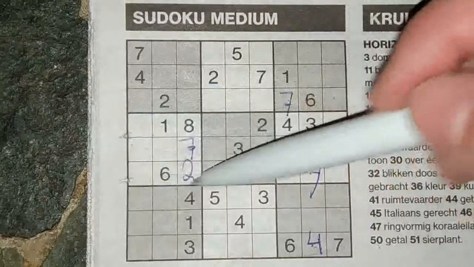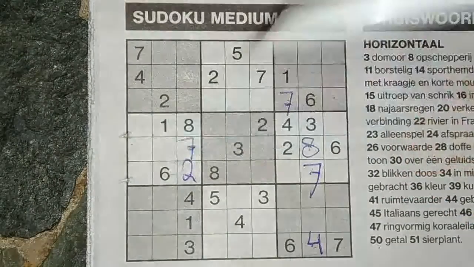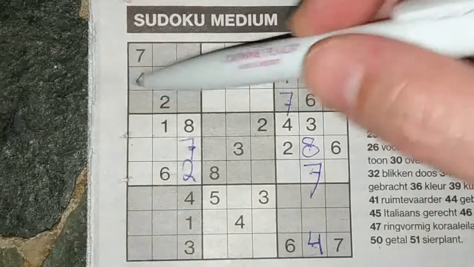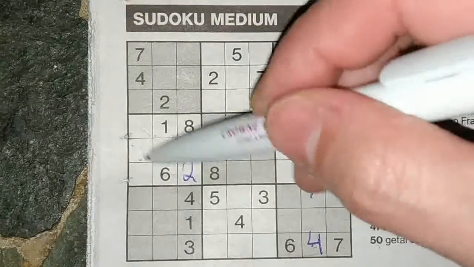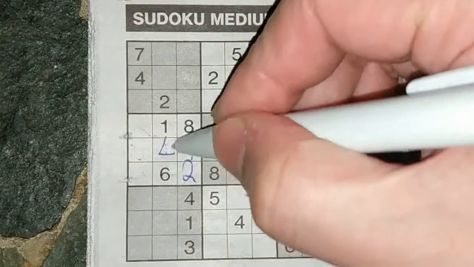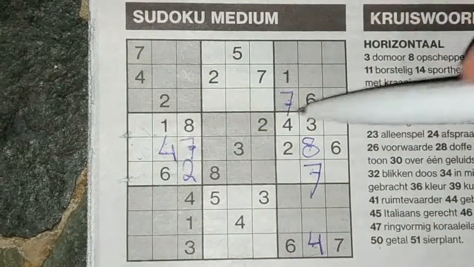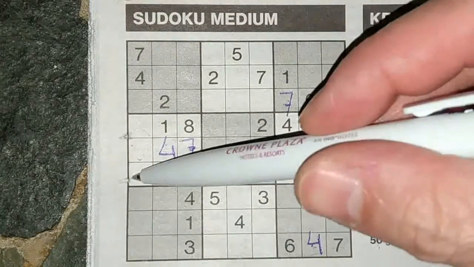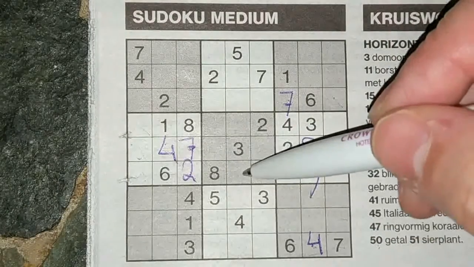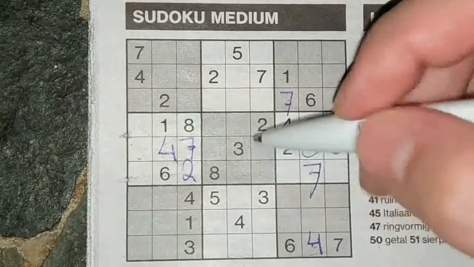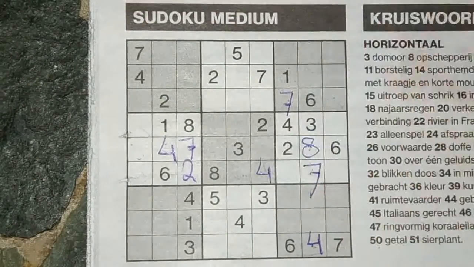Then in this big square, 1, 2, 3, 4, 4 missing numbers. One of the missing numbers is a 4. I see here 4, so no 4 in these 3 boxes. 1 box left for the 4, it should be this one. Then a 4 in this row, 4 in the middle row. So in the row below, the only 2 places for 4 are here or there. But I see here already a 4, so no 4 there. 4 should be here.